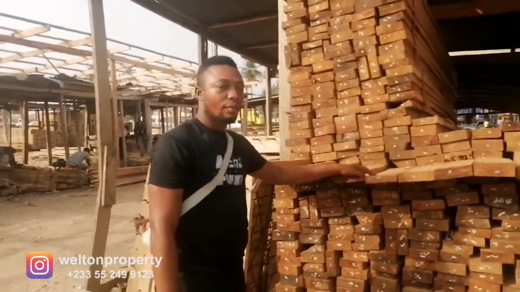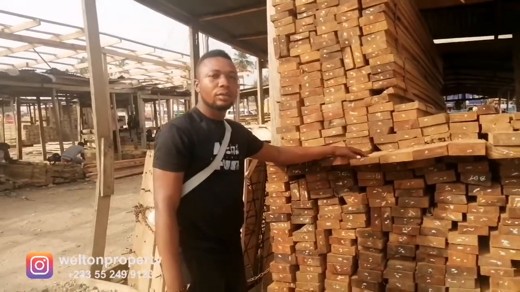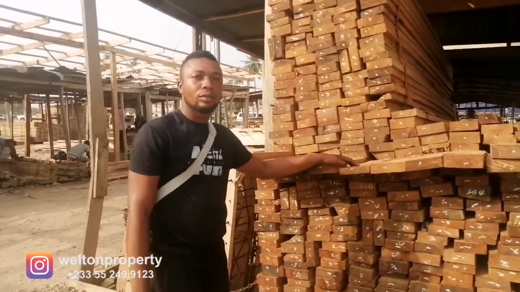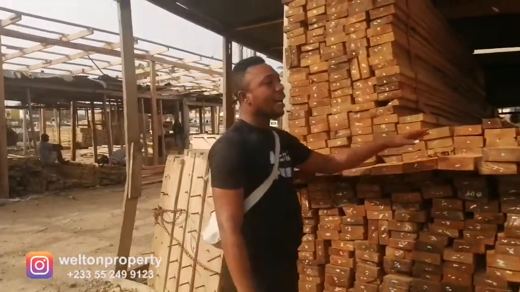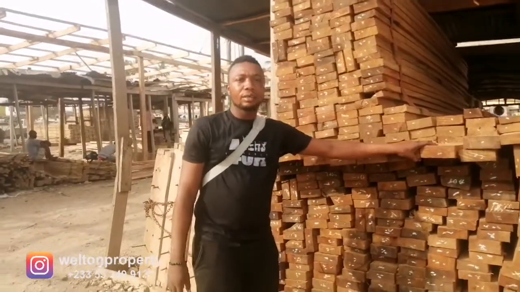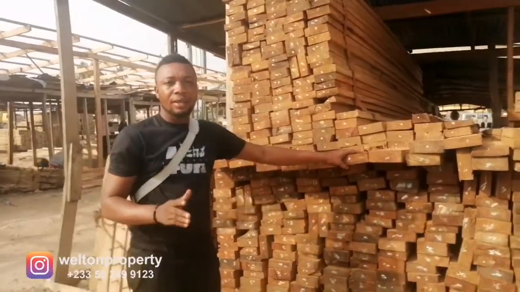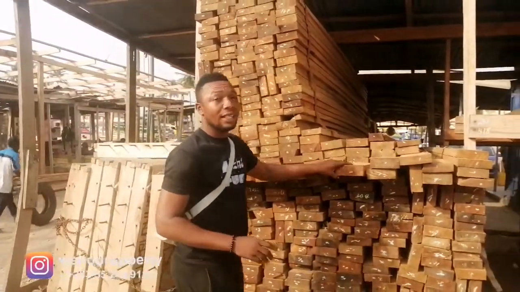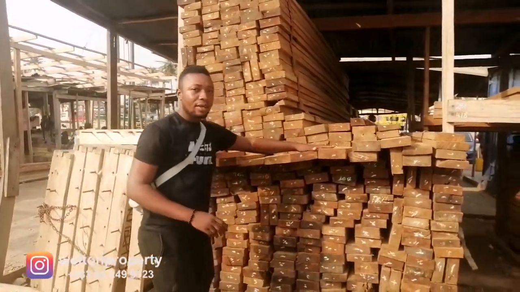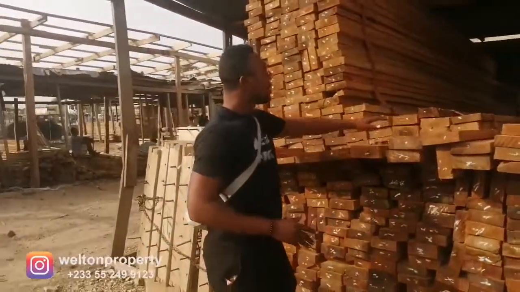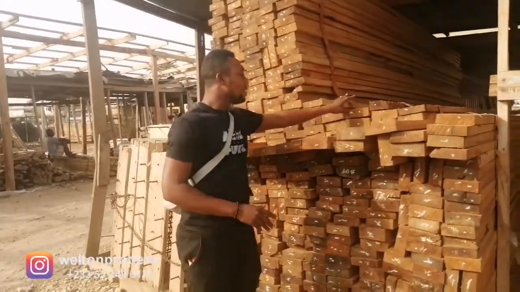All right. So we are at a different spot where Gabby is going to show us another type of wood used for roofing. So Gabby, which wood are we looking at now? This one is Dauma sawmill cut. And it's also used for roofing. The wood is very high quality, as you can see. The length is 16 feet.